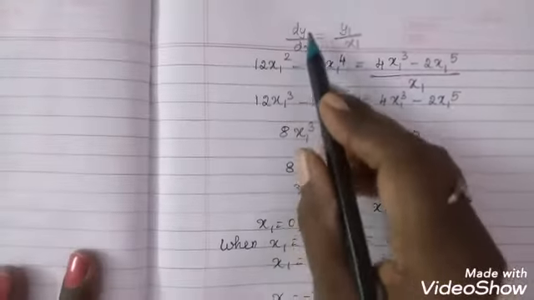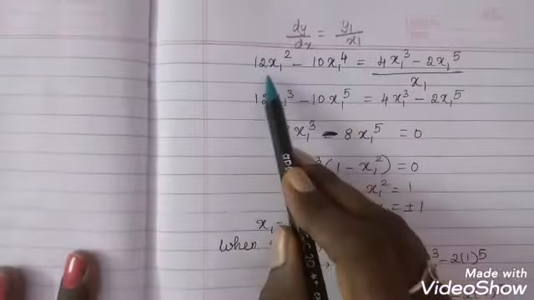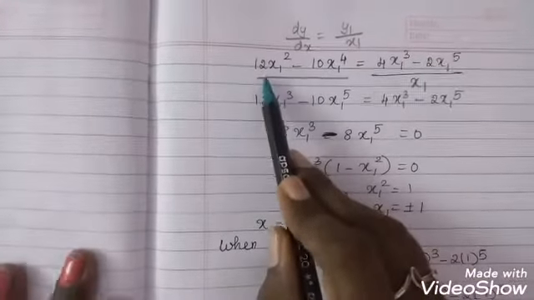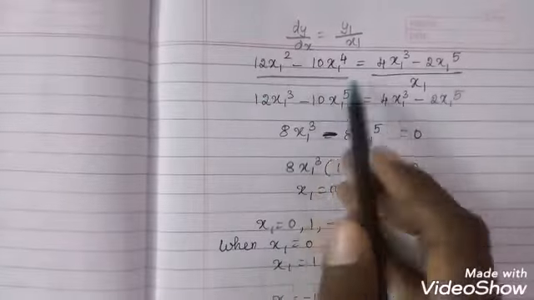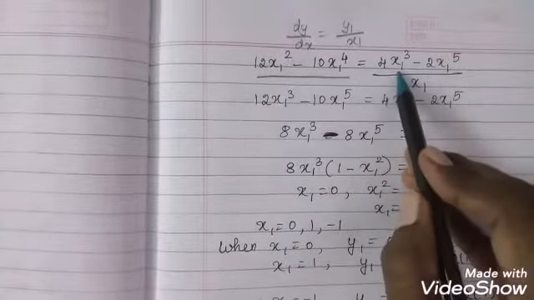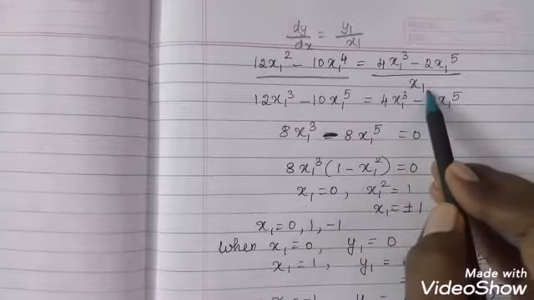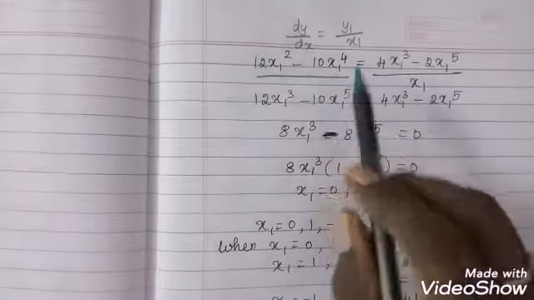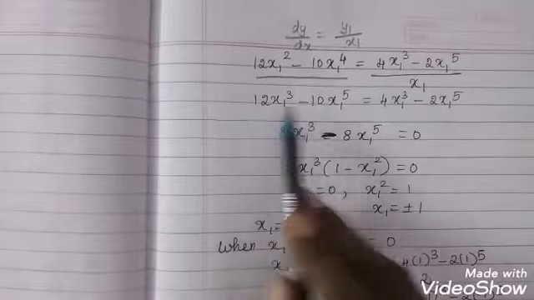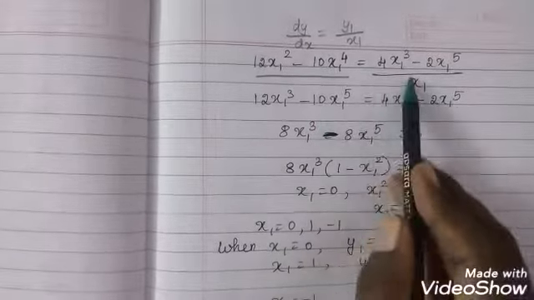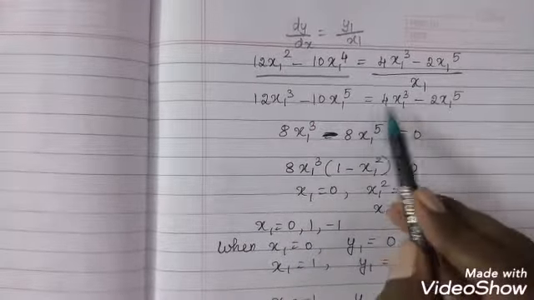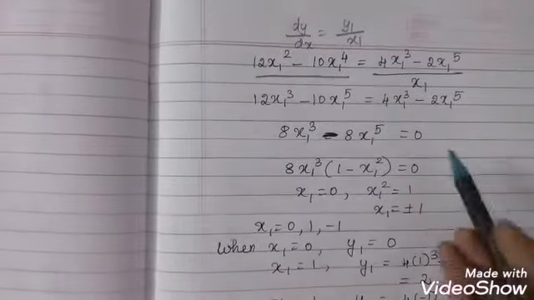So the condition is dy by dx equal to y1 by x1. Your dy by dx is 12x1 squared minus 10x1 power 4, equal to y1, which is 4x1 cube minus 2x1 power 5, divided by x1. Now cross multiply: 12x1 cube minus 10x1 power 5 equals 4x1 cube minus 2x1 power 5.